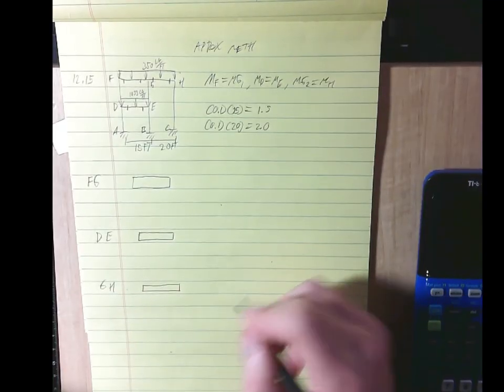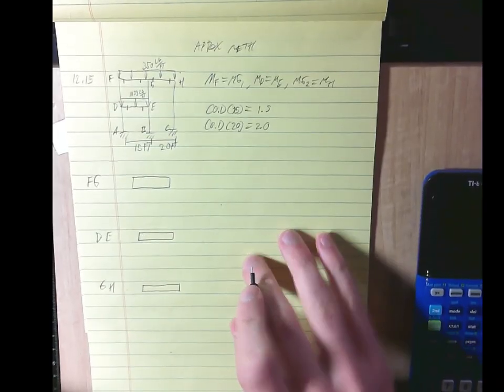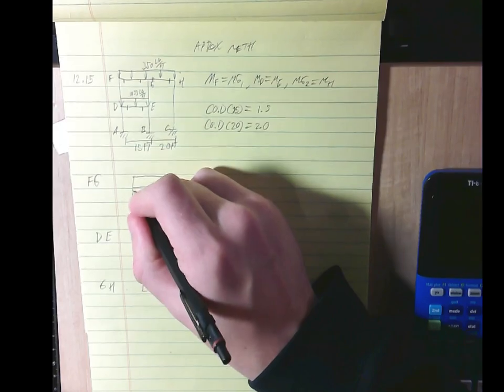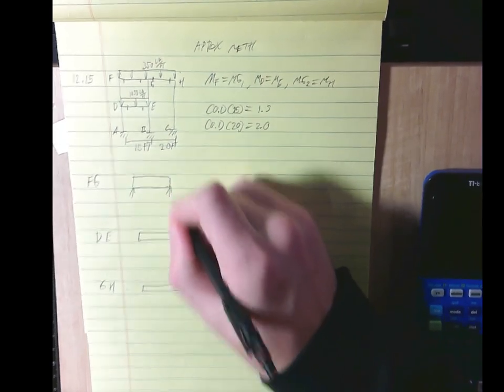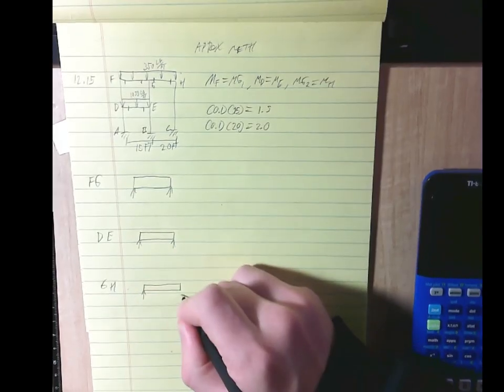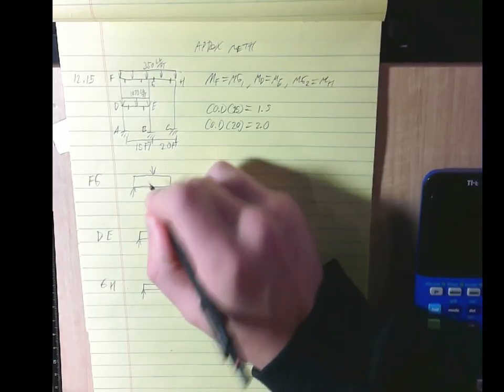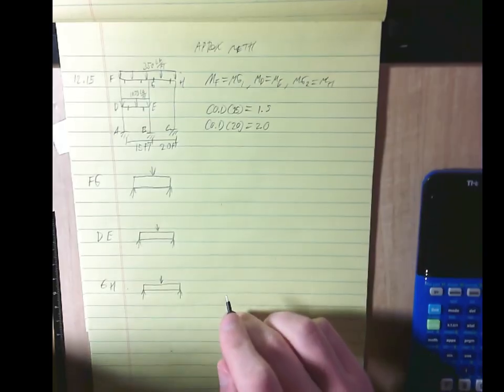To conveyor belt this, we're going to have reactions at the points here for all of these, and at the center for all of these as well, for evenly distributed loads.